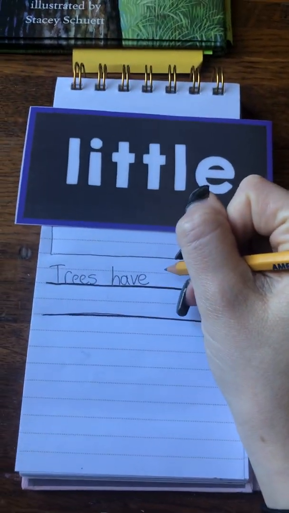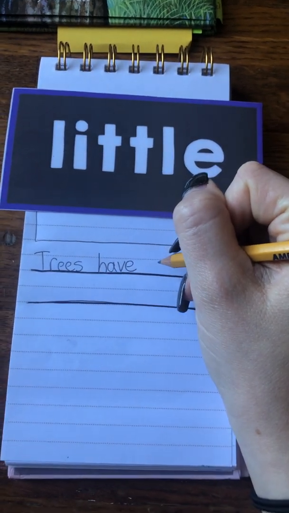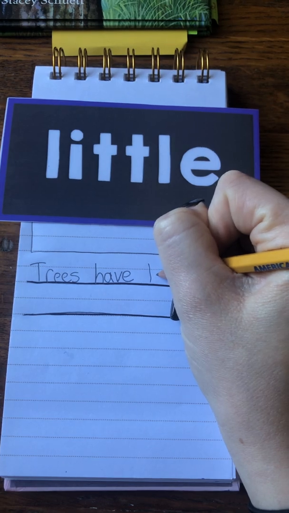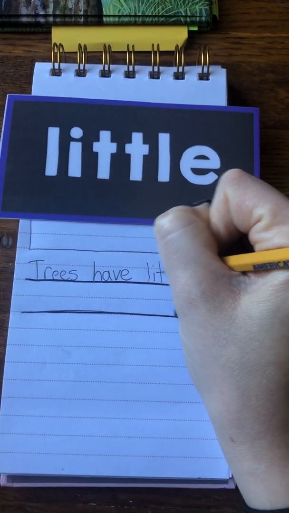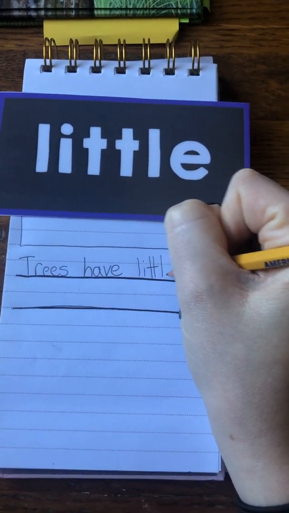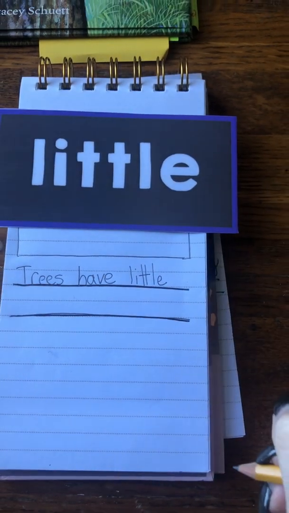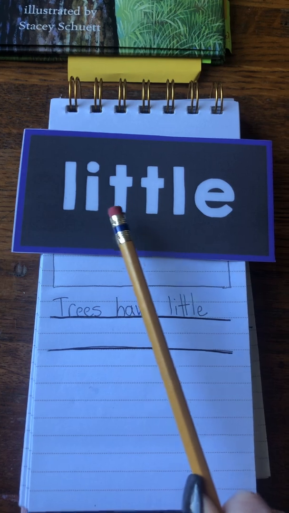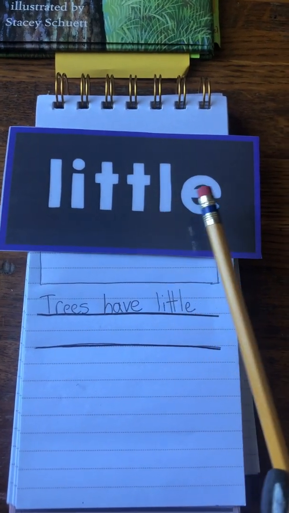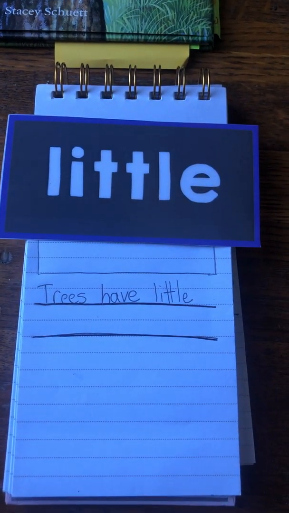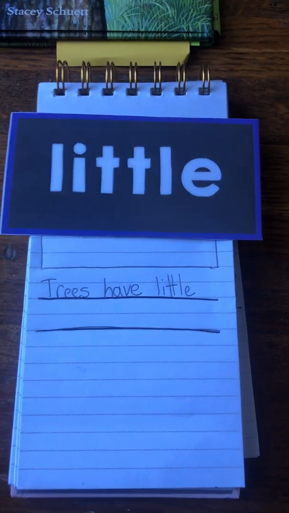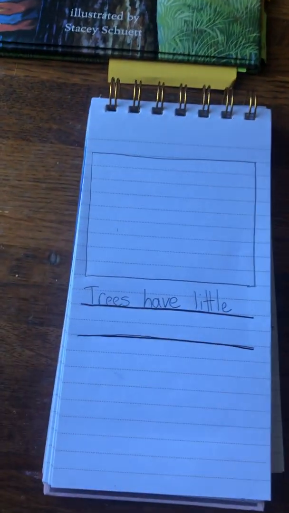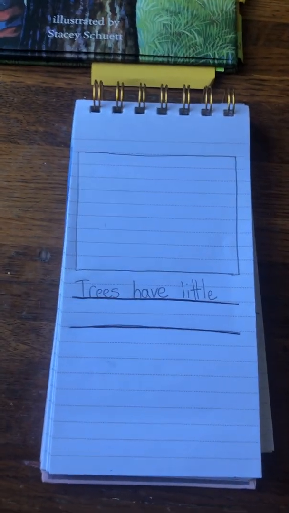Let's write the sounds that we hear, not the letters, the sounds. Little. Great, now let's spell it. L-I-T-T-L-E. What word? Yes, little. Great job.